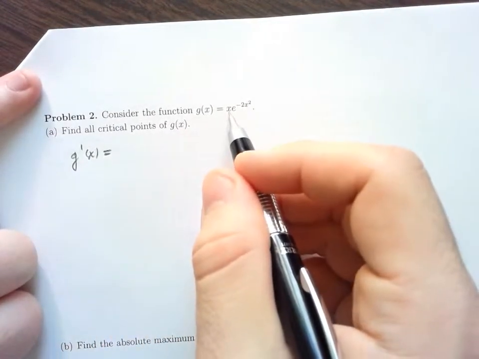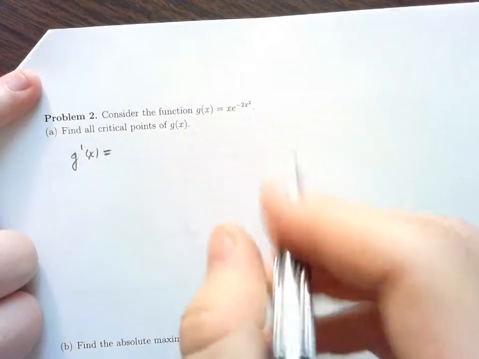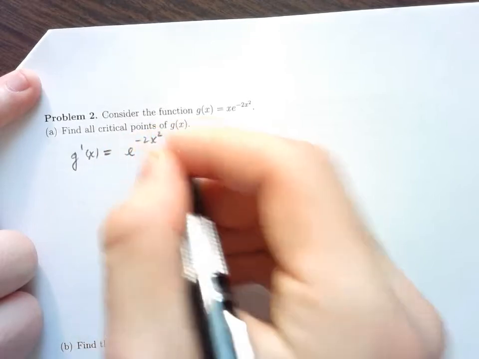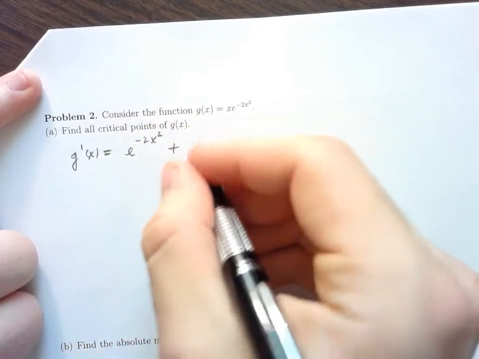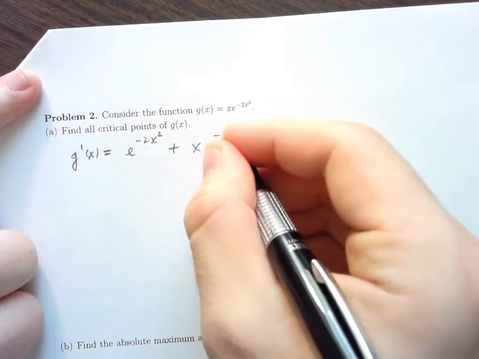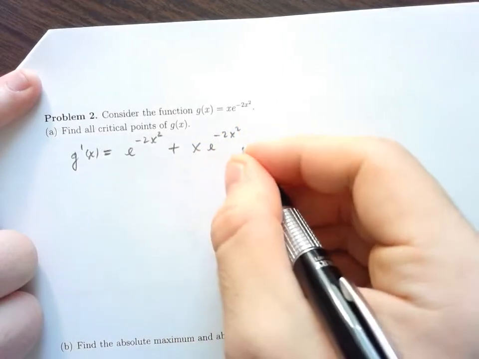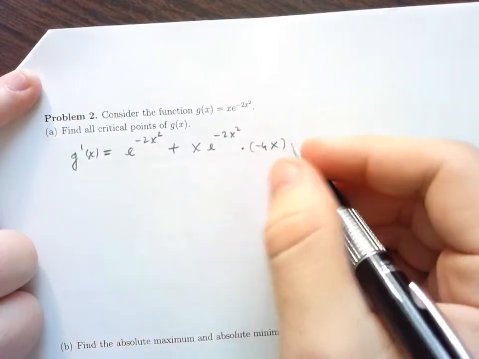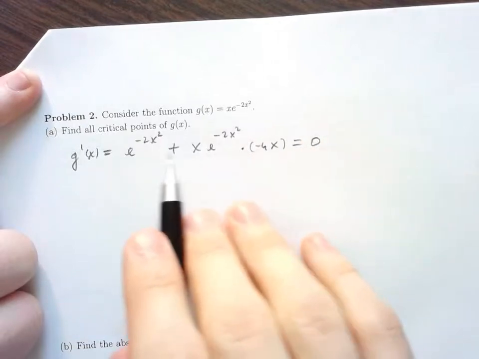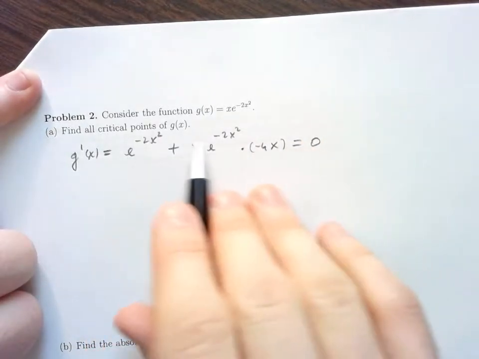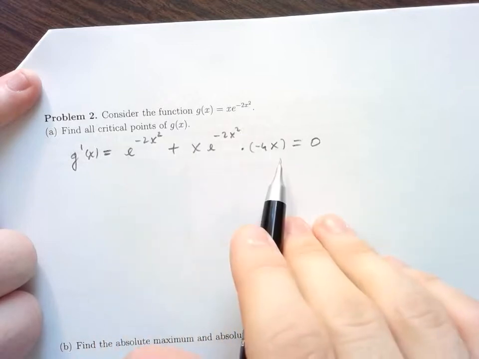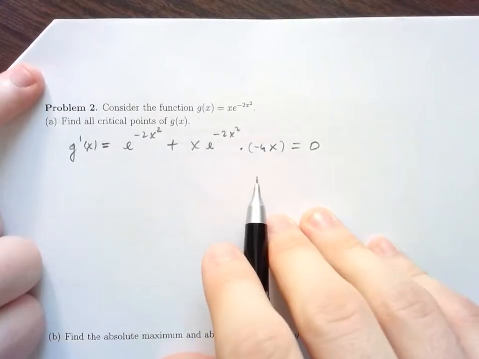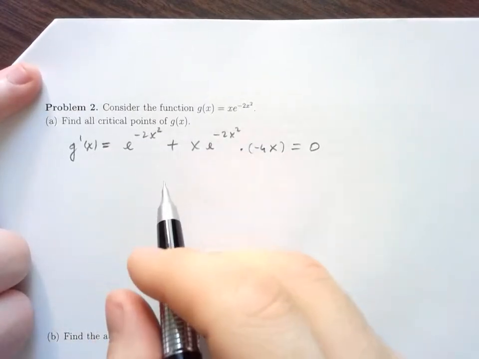Okay, the derivative here we have to use a product rule. So it's the derivative of the first, which is 1 times e to the minus 2x squared, plus the first times the derivative of the second, which is e to the minus 2x squared times -4x. And we set that equal to 0. Notice that the derivative is defined everywhere. We don't have anything like a 0 in the denominator or anything like that, so it's valid for all real x, which means the only critical points we can have is once we set this equal to 0.